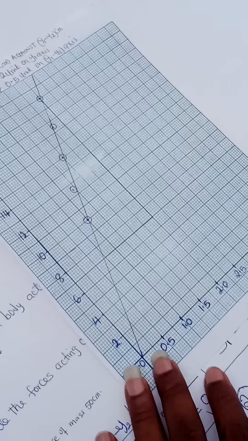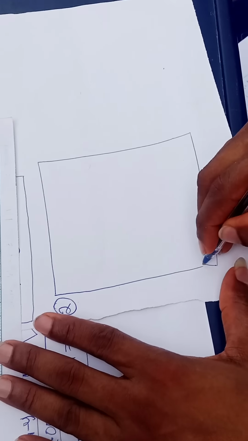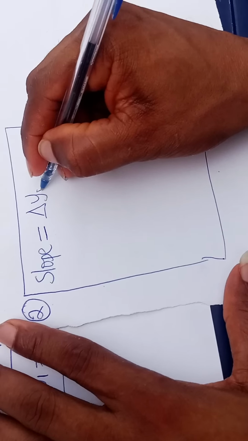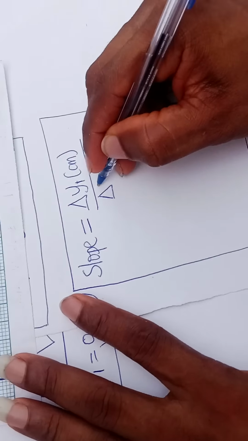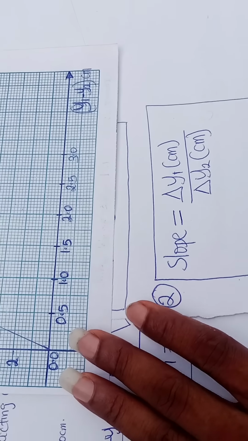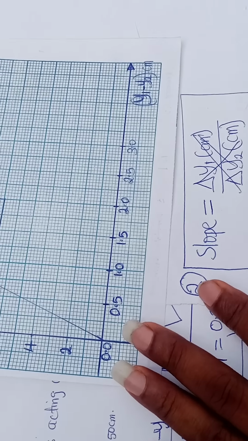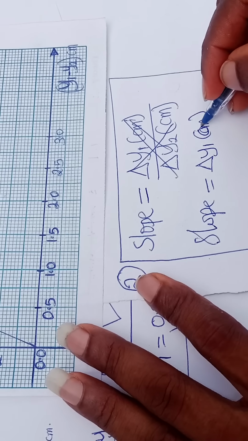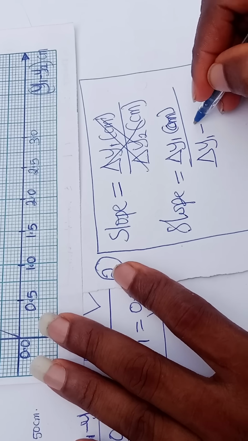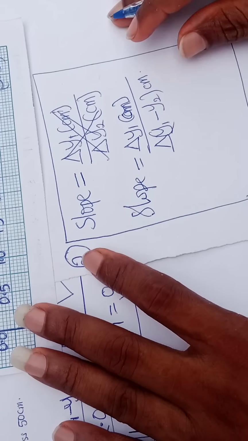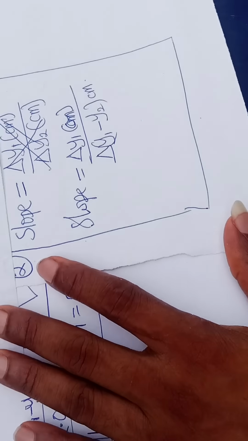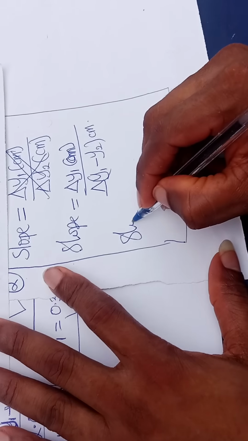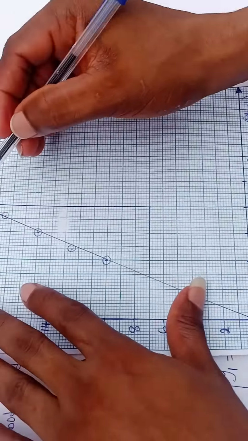So how will I get the slope? The slope is equal to change in y1 in centimeters all over change in y1 minus y2 in centimeters. So the slope is now equal to, check this point.